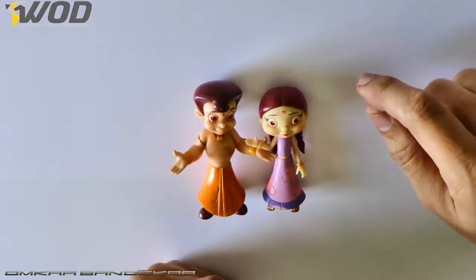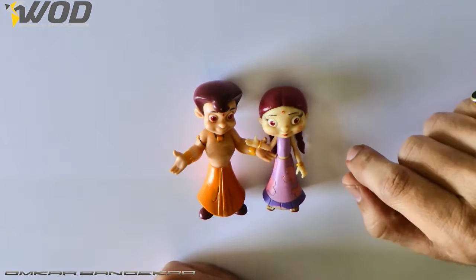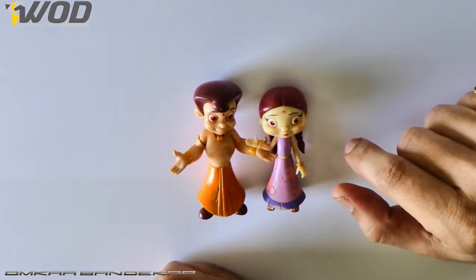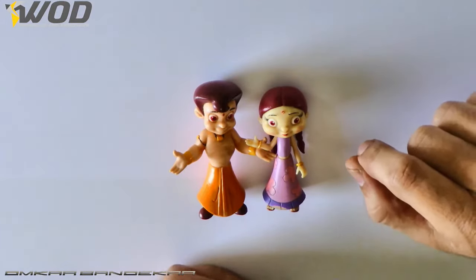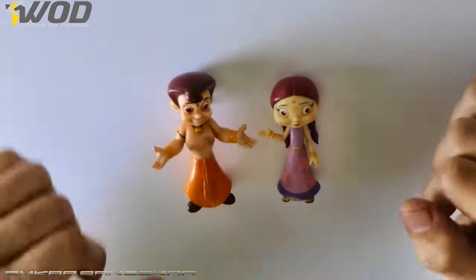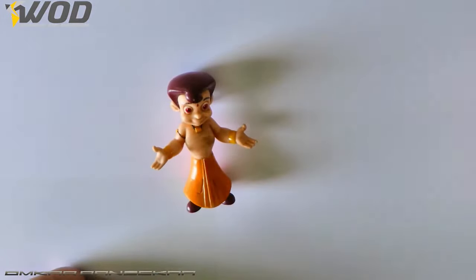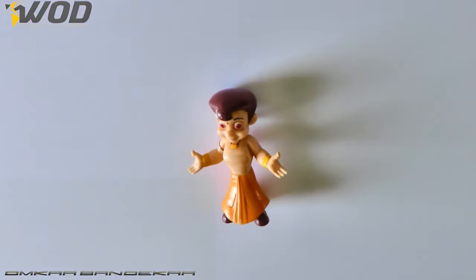So I will quickly show you how light makes a difference in any artwork. To help you understand the importance of light, I will take you to this chota beam example. Suppose we are observing this chota beam, you can see the shadow of this chota beam is appearing here, right?